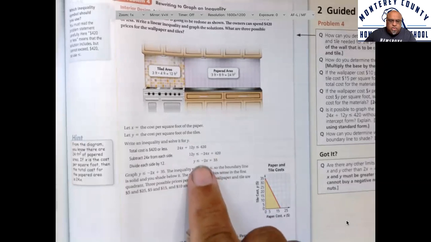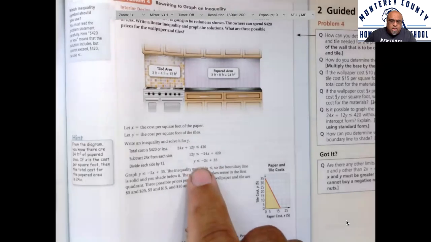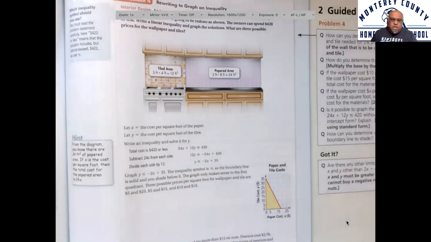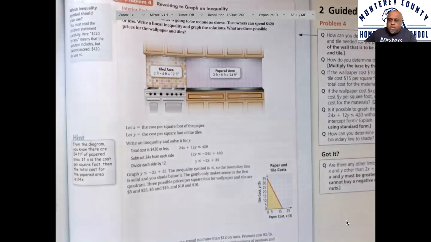Okay, so now that's in slope-intercept form. Y is less than or equal to negative 2x plus 35. I want to note that the inequality stays the same because we did not multiply or divide by a negative. We subtracted a number and it became negative through subtraction, but it did not actually change the sign. Okay, so addition and subtraction do not change the sign, multiplication and division do. So then we want to graph the inequality.